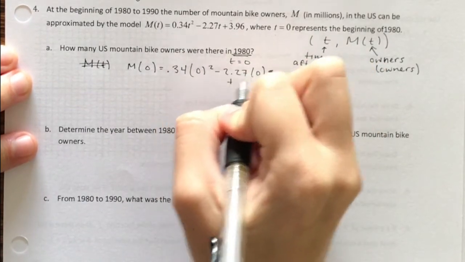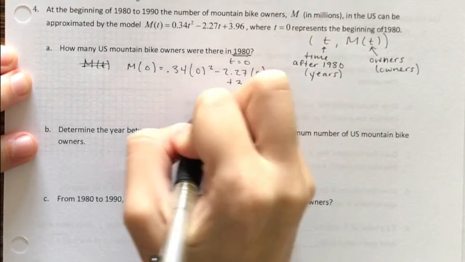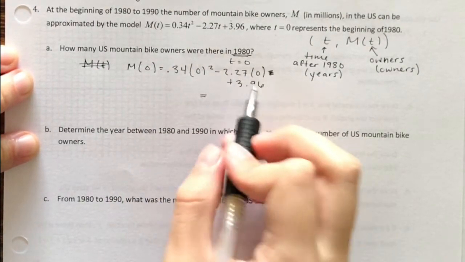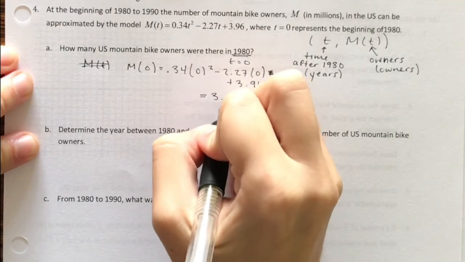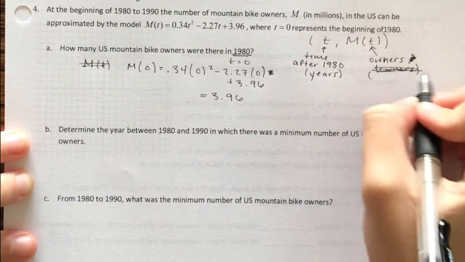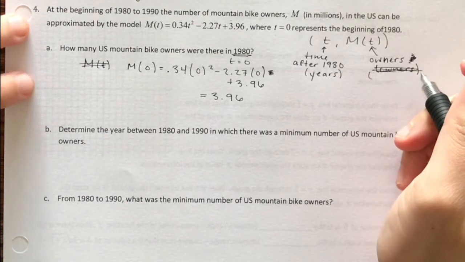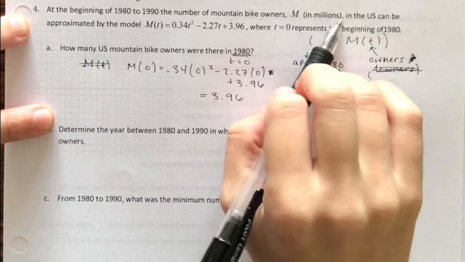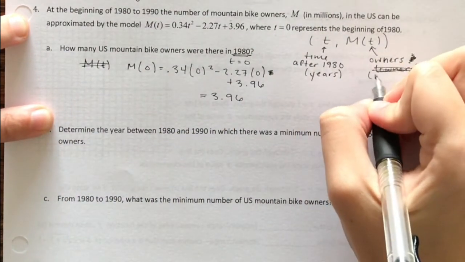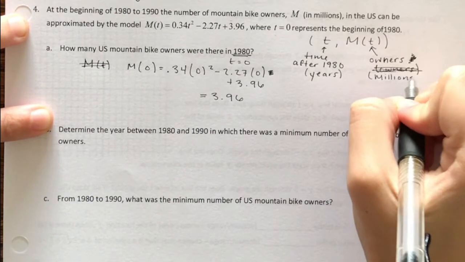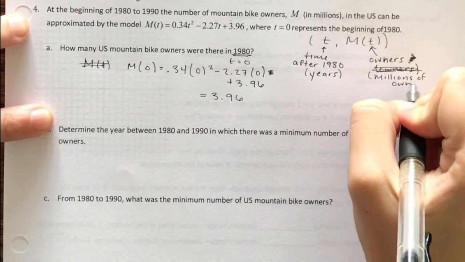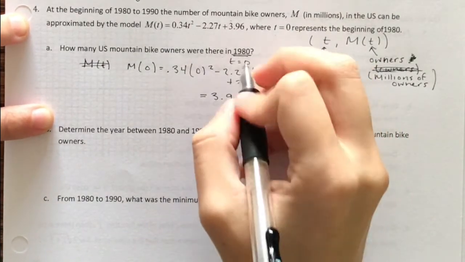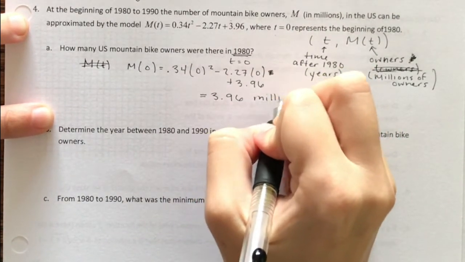Plus 3.96. That leaves us with, this term becomes 0, this term becomes 0, so we end up with 3.96. Our units here are not actually owners. That's my mistake. So again, m is in millions of people, right? So this is millions of owners. We don't have 3.96 owners. We have 3.96 million owners.